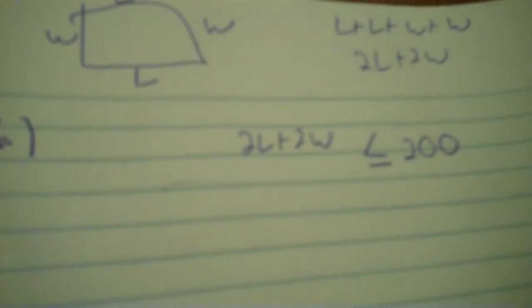Now one of these variables has to be replaced. Well, I need to find the length, so I'm not going to replace L. W is 40 because it says the width is 40. So you put 40 in for W, and you need to take 2 times 40 then. So you have 2L plus 2 times 40. Well, 2 times 40 is 80, and 200.